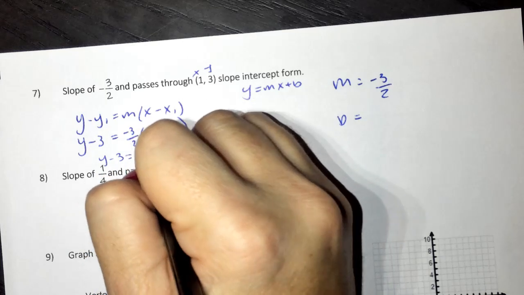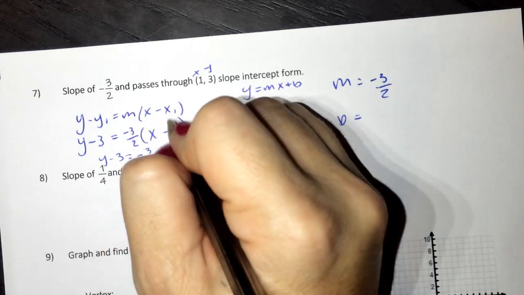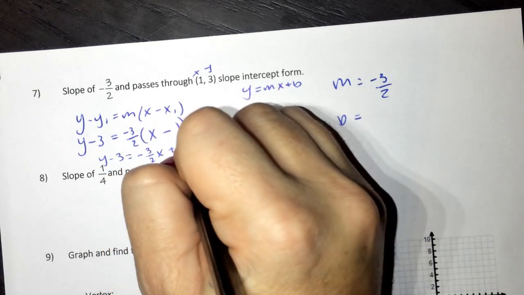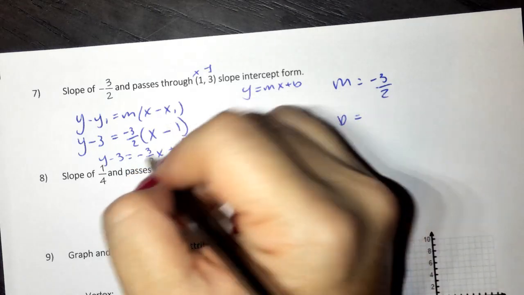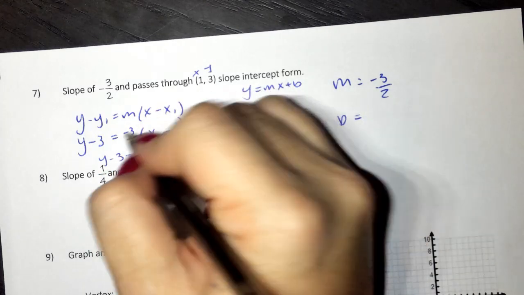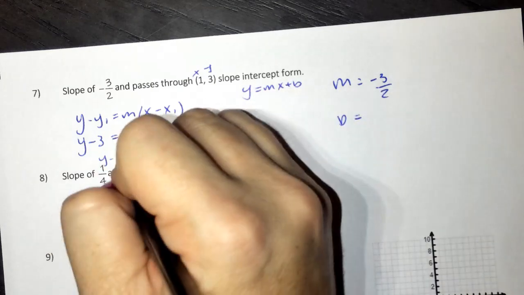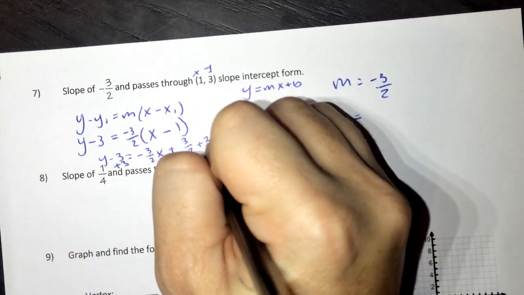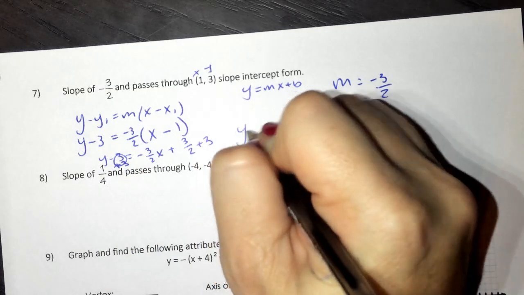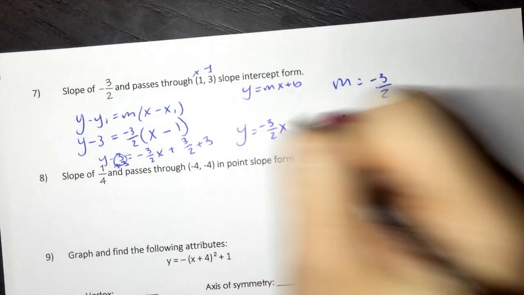-3/2 times x is -3/2x. -3/2 times -1 is +3/2, which you could type in your calculator if you need to, but 2 negatives makes positive. 3/2 times 1 is just itself. Now I need to add 3 to both sides. Well, those don't have like terms, so I'm going to type it in my calculator.